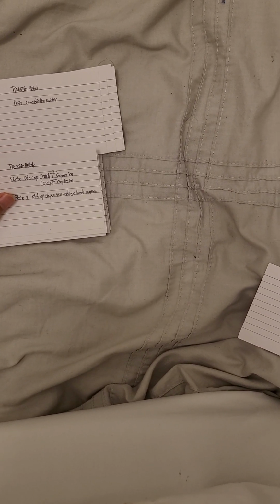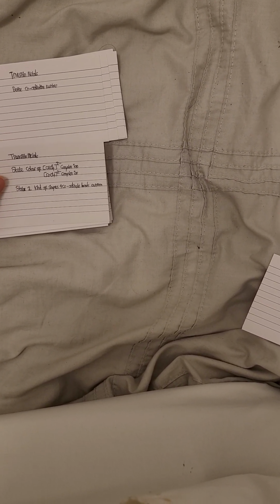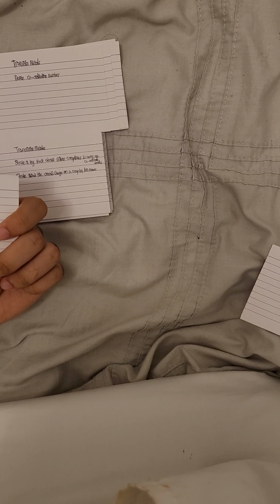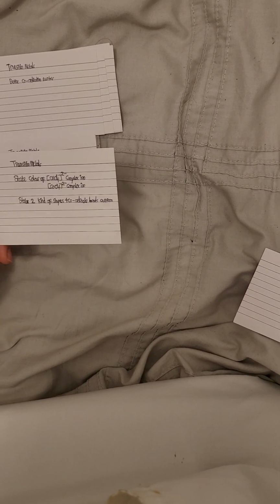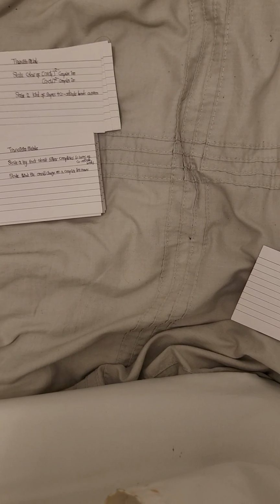The color of CuCl4 2 minus is yellow. The color of CoCl4 2 minus is blue. Four coordinate bonds can form a tetrahedral or square planar shape.